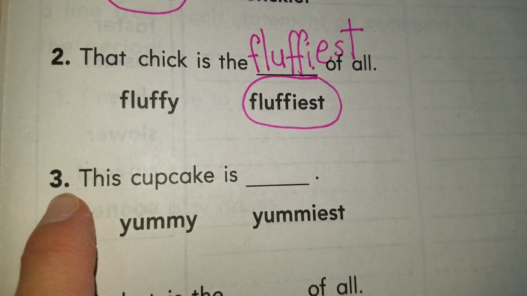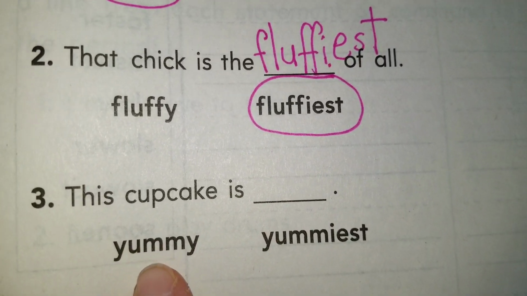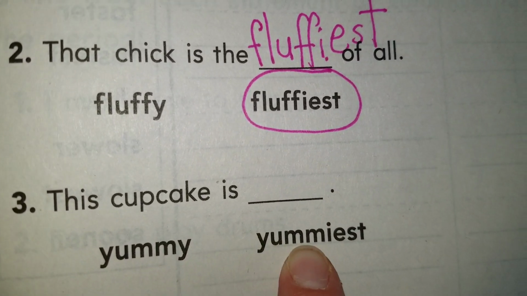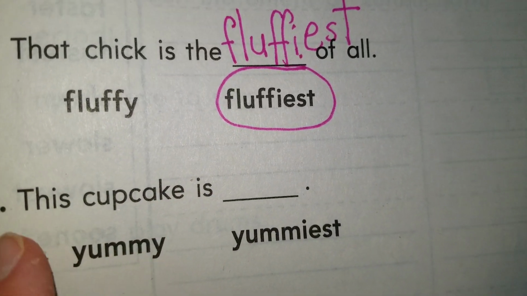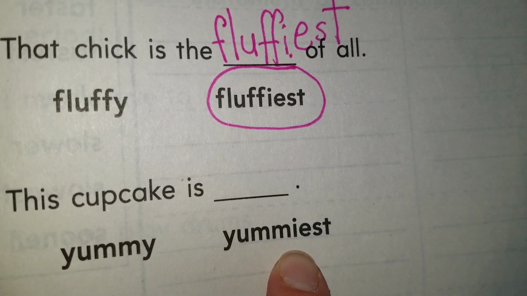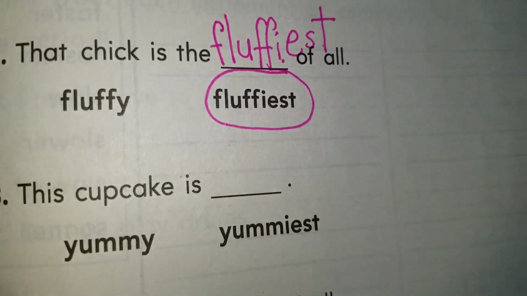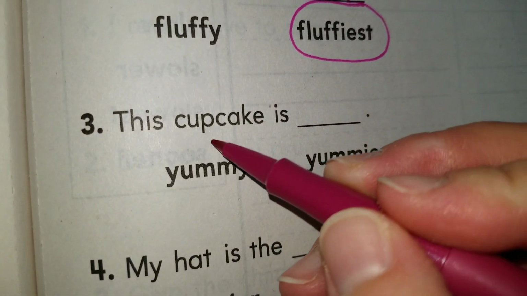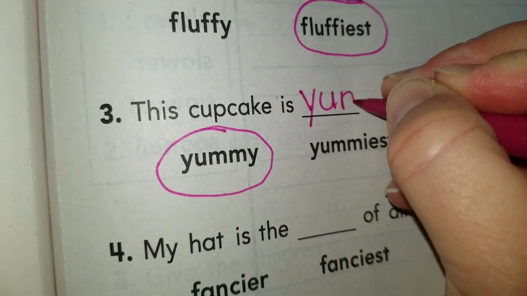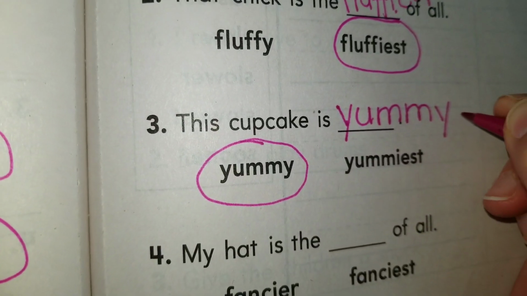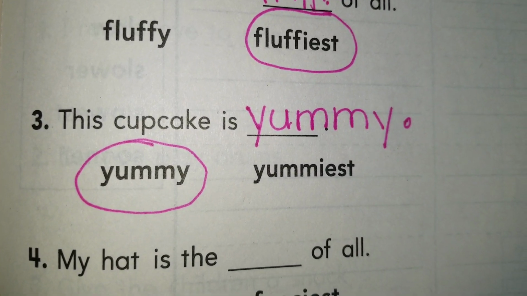All right. So number 3, this cupcake is blank. This cupcake is what? Is yummy, or is the yummiest? This cupcake is yummy, or this cupcake is yummiest. We don't have all, and we're not comparing this cupcake to any other cupcake. So we're going to say that this cupcake is yummy. And then we can put a period over here because we're not comparing that cupcake to anything else.